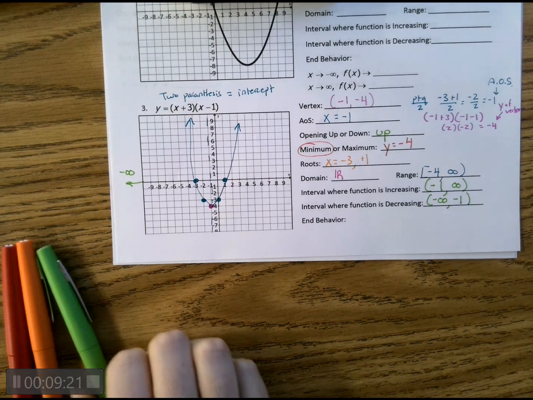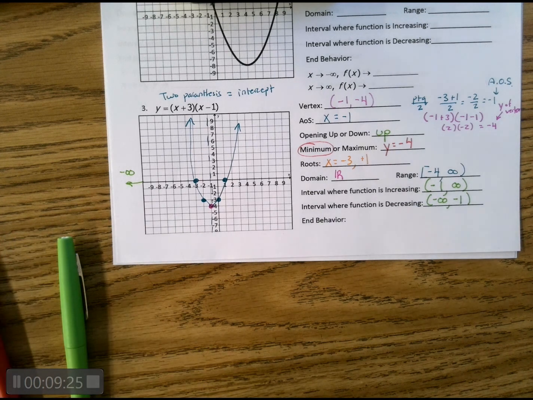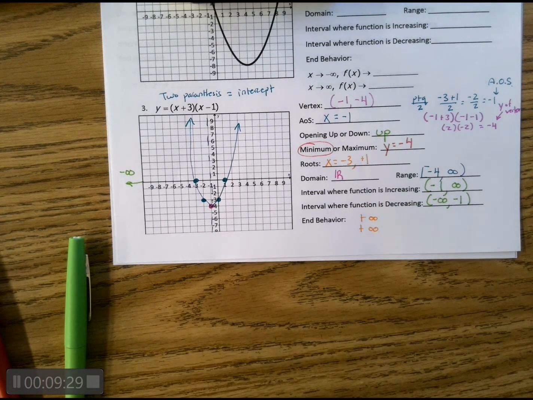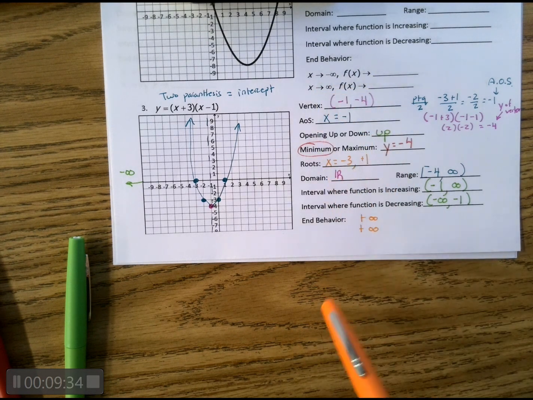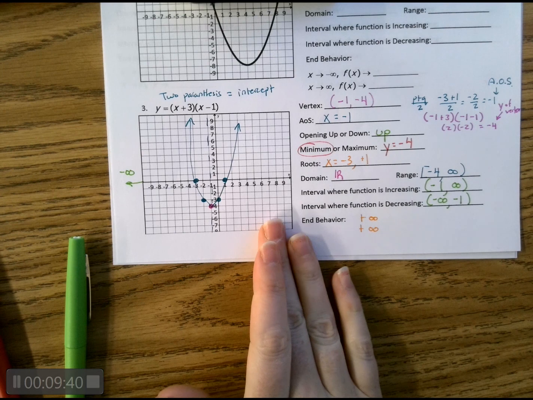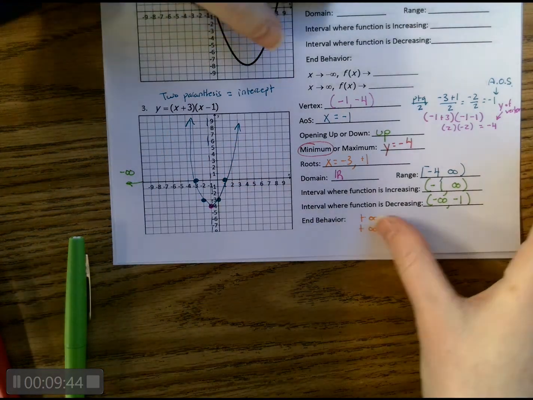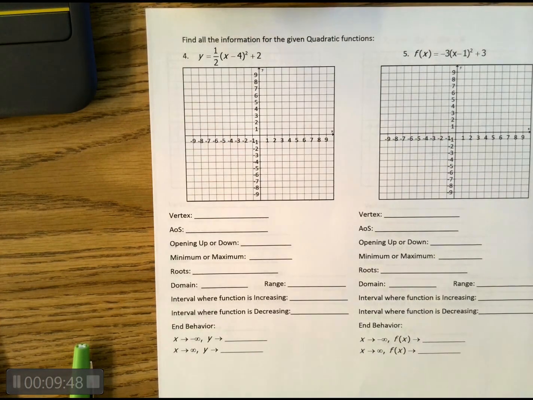And then our end behavior, check out where your arrows are pointed. Since they are pointed up, both of our answers would be positive infinity. This piece right here got cut off, but that's what that means. Alrighty. So if you had problems with number 2, hopefully this one will help because it's the same shape of graph. All right, moving on to number 4.